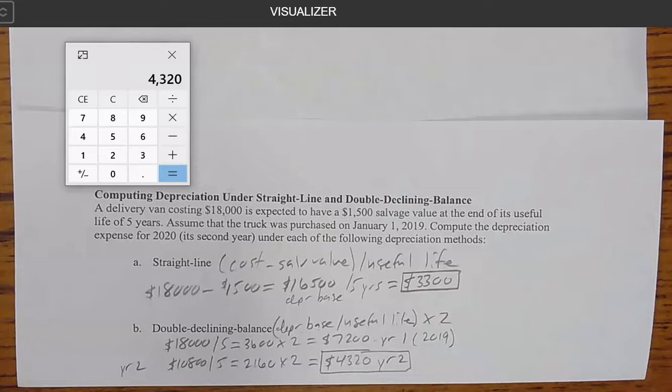We've answered the question and everything, but as you're trying to learn this on a slightly deeper level, you should note that with the straight line depreciation method, after 2 years, we've taken $6,600 of depreciation because it's the same amount every year. In this case, it's $3,300, and it's always going to be $3,300. You could make a very strong argument that something like a delivery van should probably be depreciated by the double declining balance.